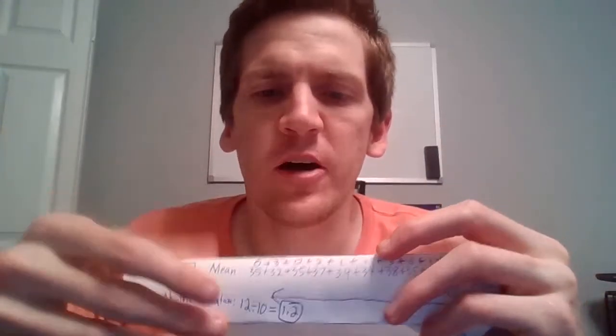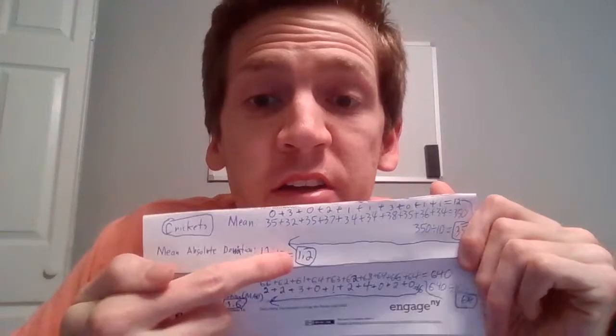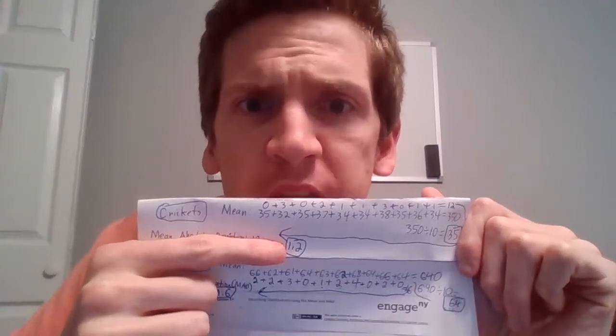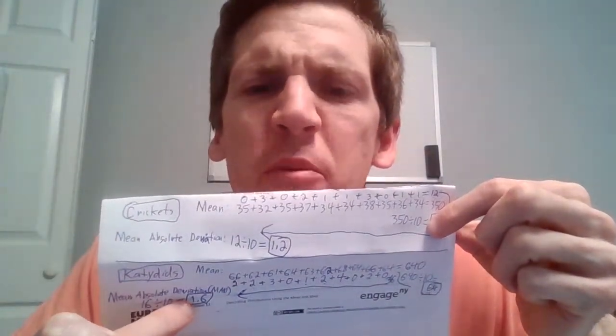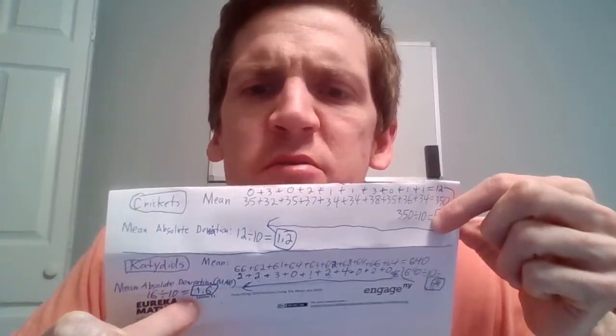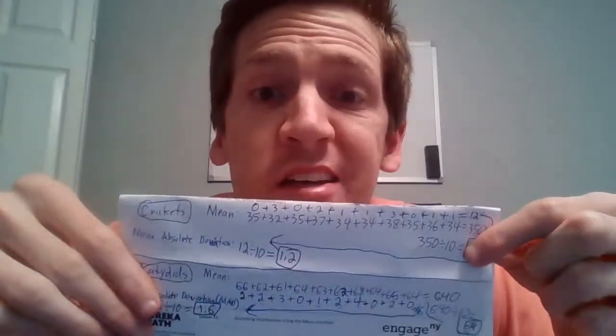So what does that tell me in the grand scheme of this? Simply what it tells me is if I look at both of these put together, if I just want the more consistent insect, I am going to want the cricket, because the cricket, on average, its numbers are only about 1.2 from the mean if you put them all collectively together. While the katydid, while it might not seem significant, its mean absolute deviation is a 1.6. And if I'm strictly just asking which one's the more consistent insect, it's got to be the cricket, because the number is just slightly lower.